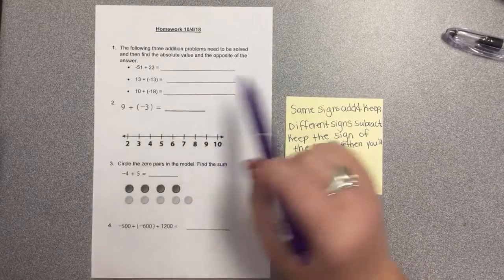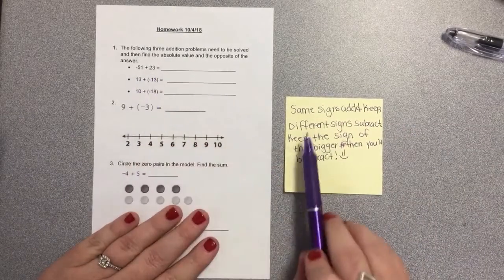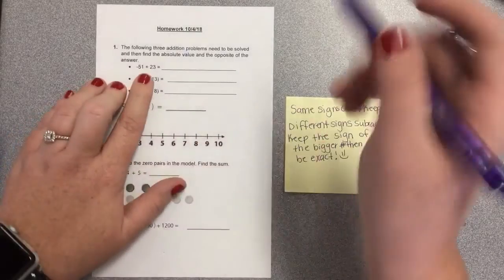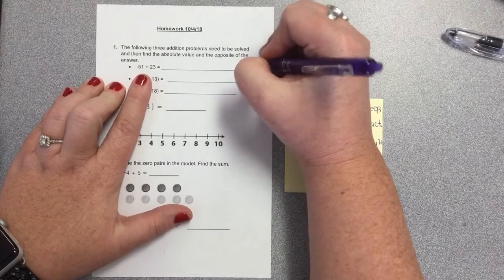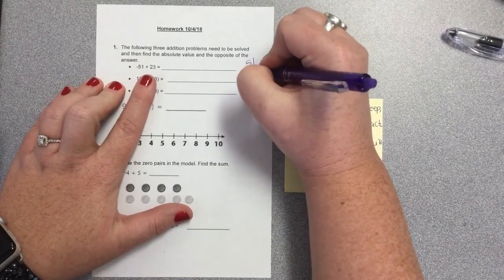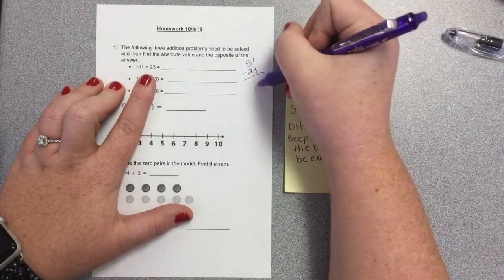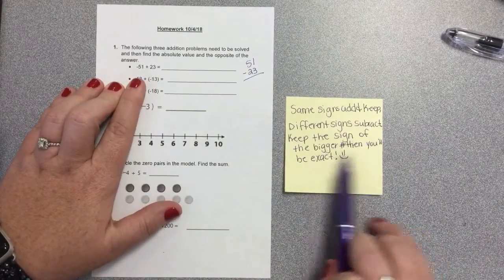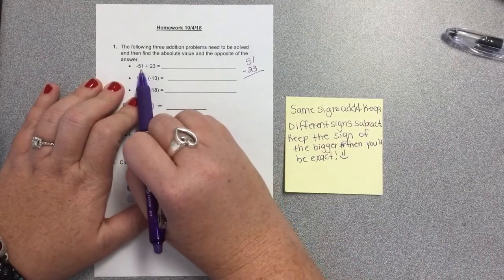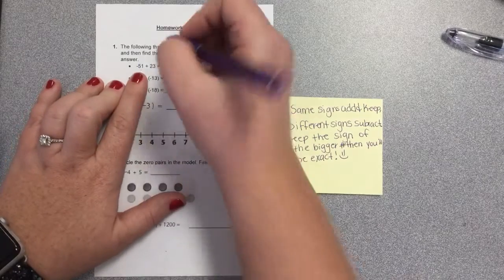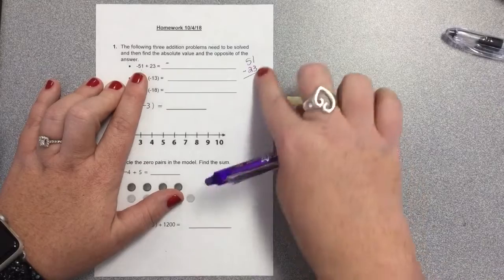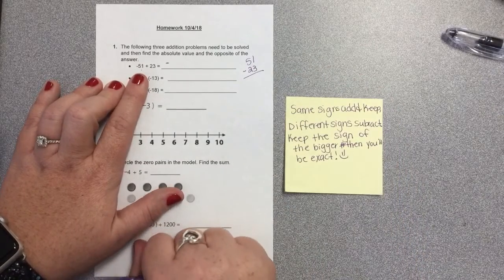Okay, so on my first one, I have different signs. So I'm going to go to this part of my poem where it says different signs subtract. So I'm going to subtract just as if I had the absolute value of 51 and the absolute value of 23. And then you would subtract those numbers and get your answer. It says keep the sign of the bigger number. 51 has a bigger absolute value, so I know that one is going to be a negative answer. So negative, whatever the subtraction problem is here.